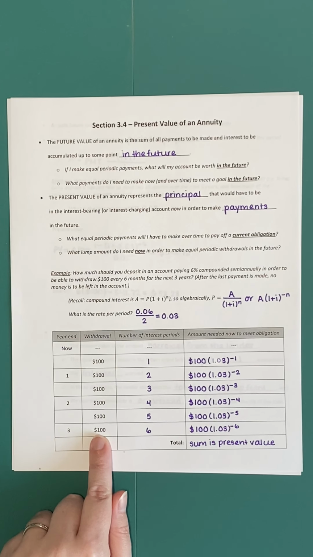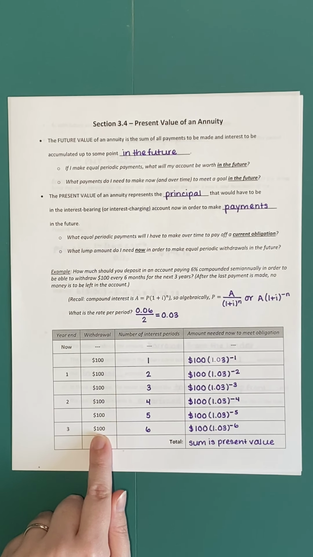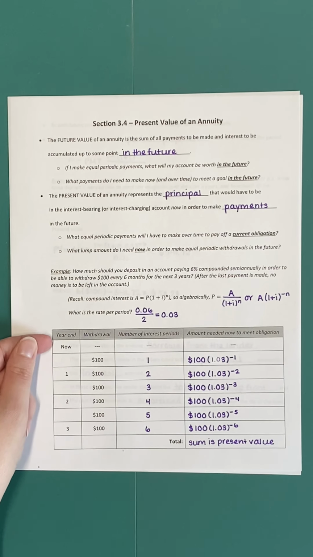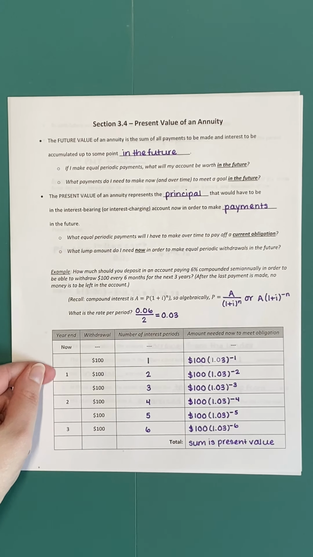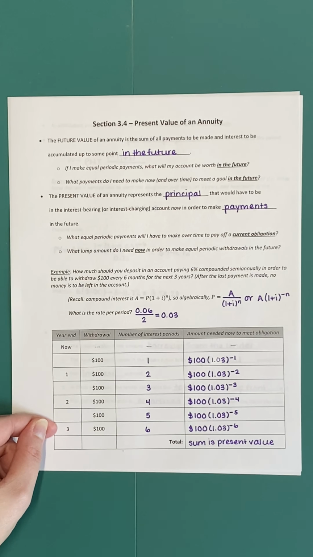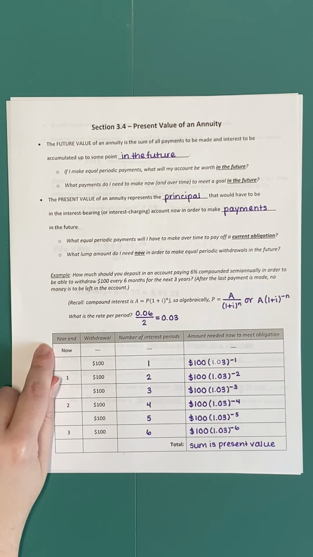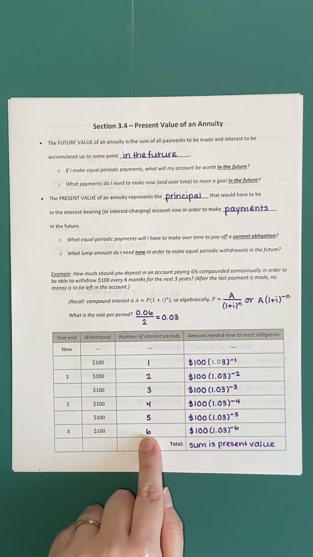So at the end of the 3rd year, we want to withdraw our last $100. How long has money had to sit in the account in order to grow to $100? Well, 1 period, 2 periods, 3 periods, 4, 5, and then 6. So at that point, to withdraw this last $100, our principal has had 6 periods over which to accrue interest.